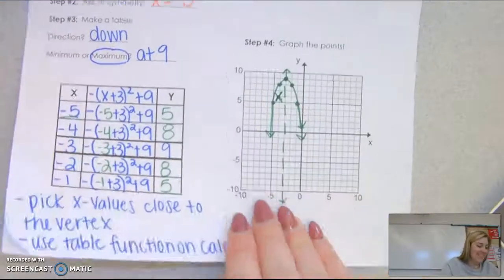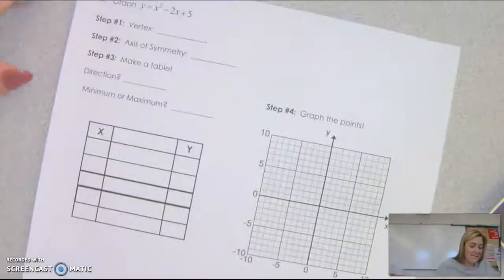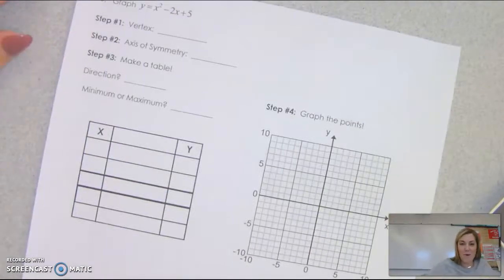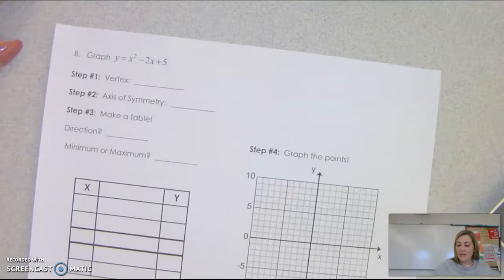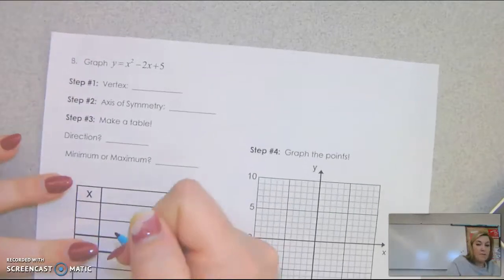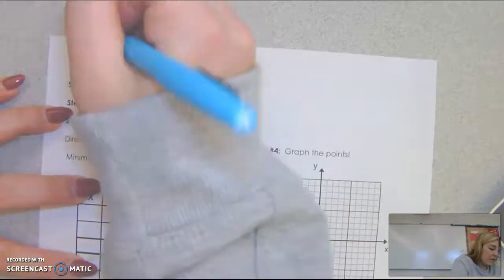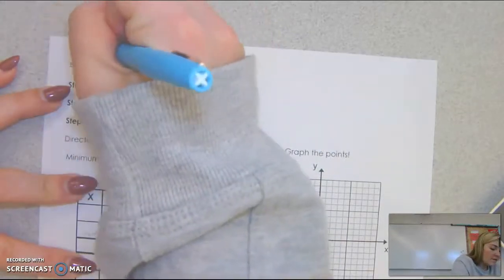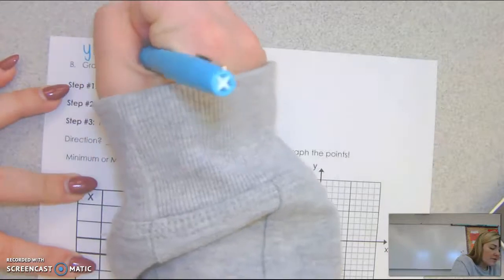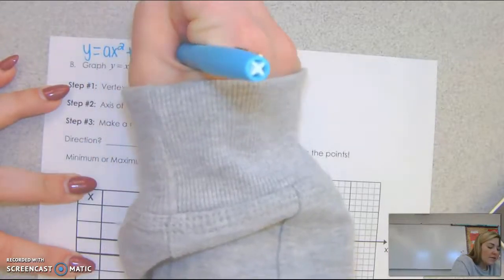Alright, back page. We are going to do one more. So this one is a different kind of function. Looks like y equals ax squared plus bx plus c.